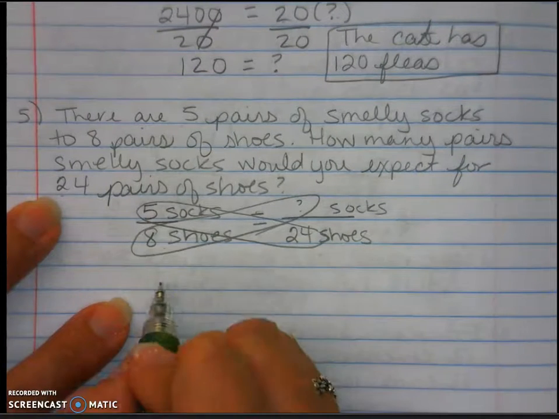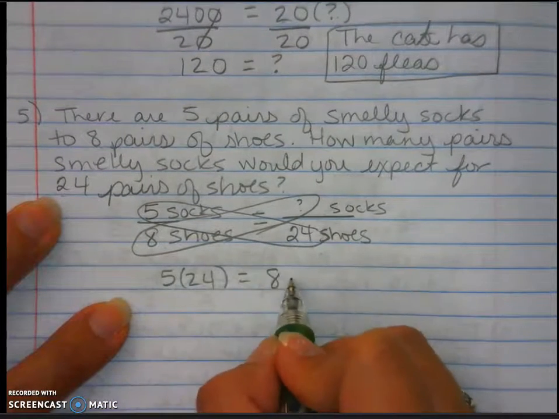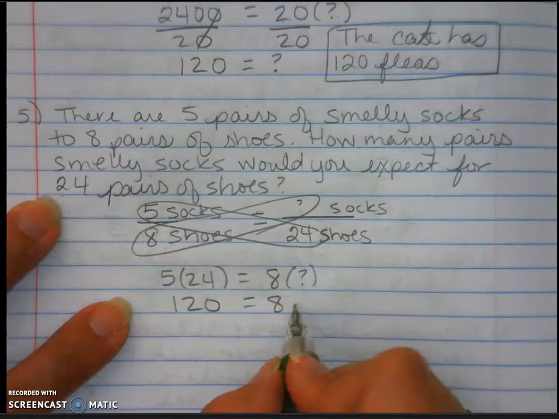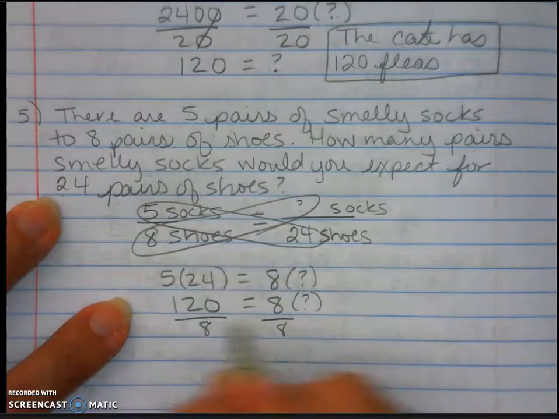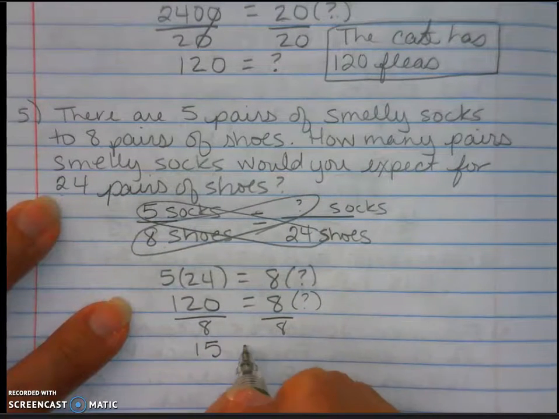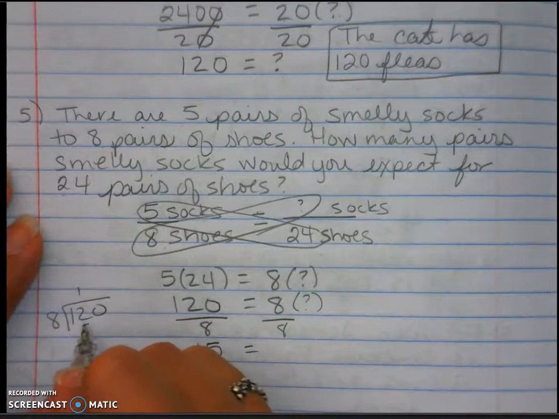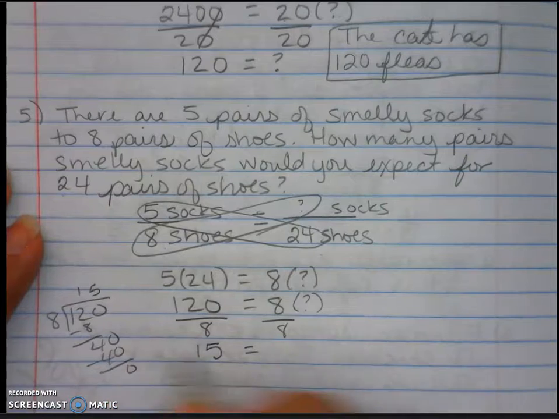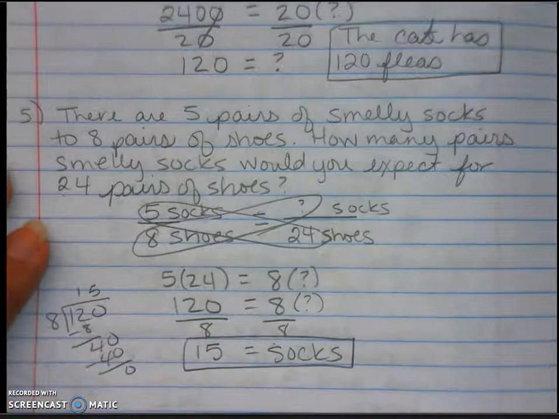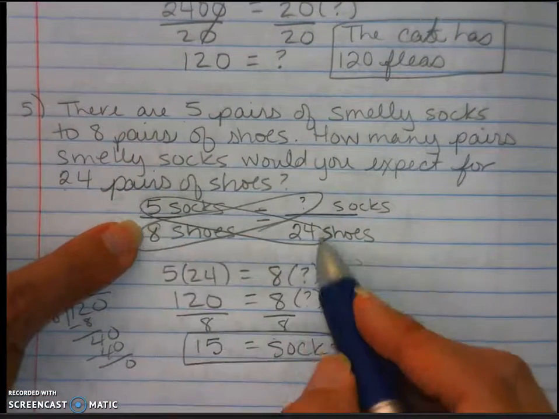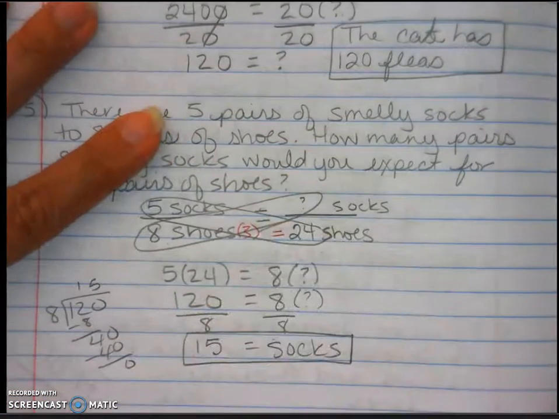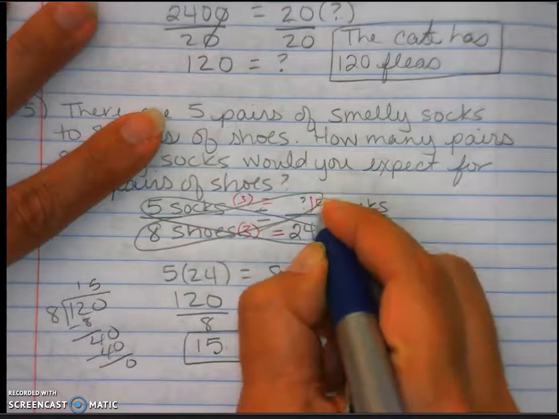We can cross multiply: 5 times 24 equals 8 times something. 5 times 24 is 120, which is equal to 8 times something. So we need to divide by 8 because 8 times something equals 120. We've got to do the opposite. 8 goes into 12 one time with 4 left over. So you could do the math over here if you wanted. 40 is 5. So 5 equals the pairs of socks. You can also do on this one, you can't do a vertical scale factor, but you can do one going across, because I know that 8 times 3 is 24, so I can do 5 times 3 is 15.